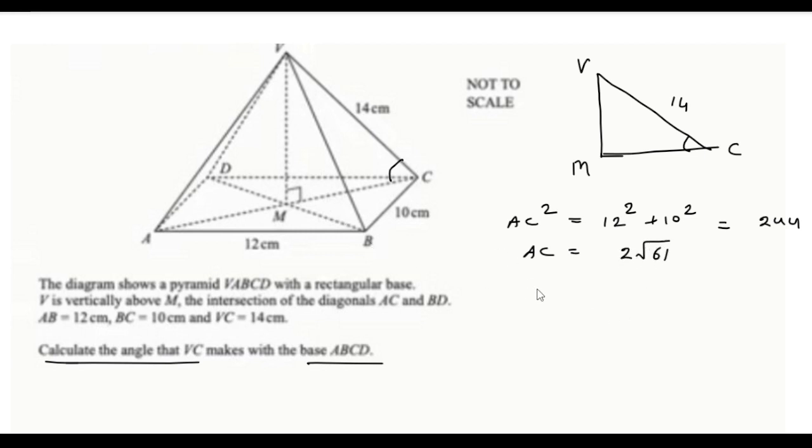Therefore MC is root 61, since MC is half of AC.